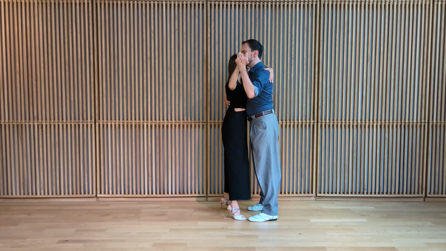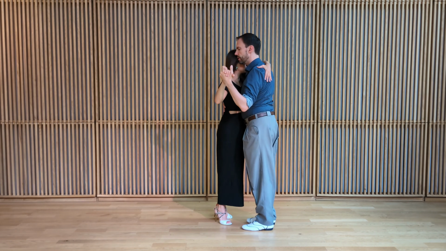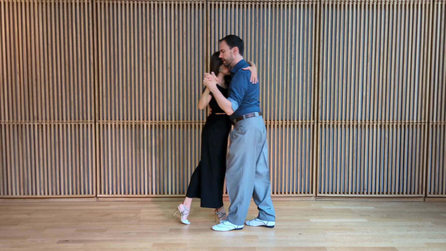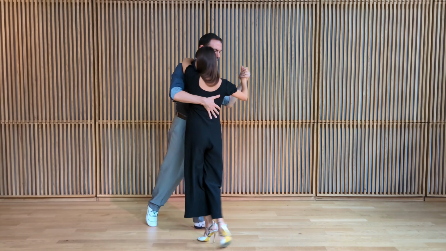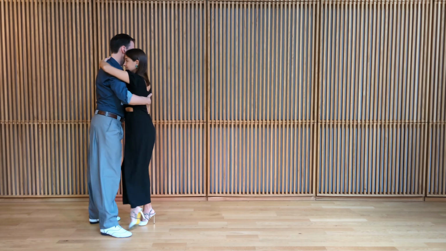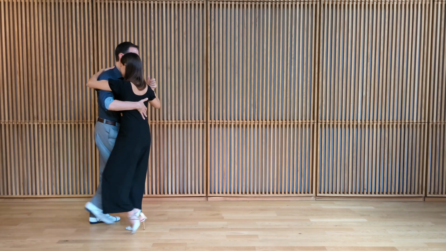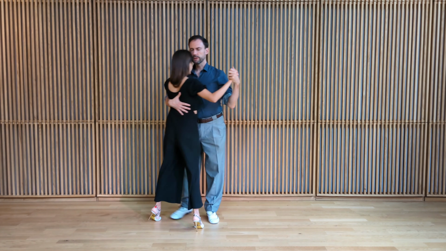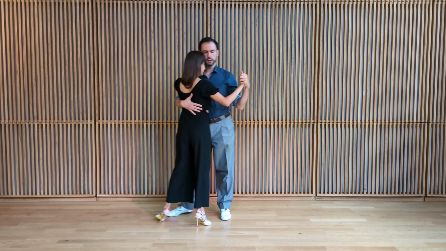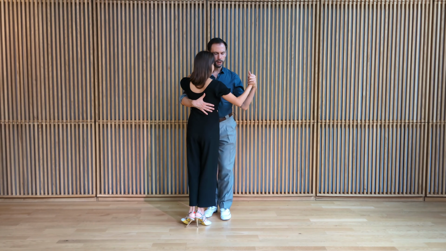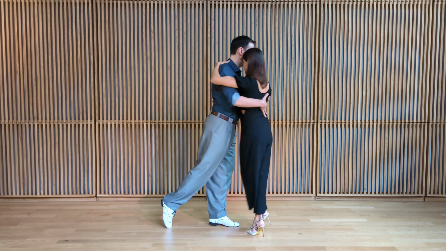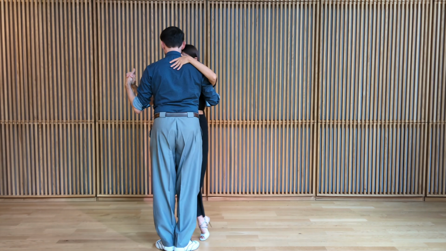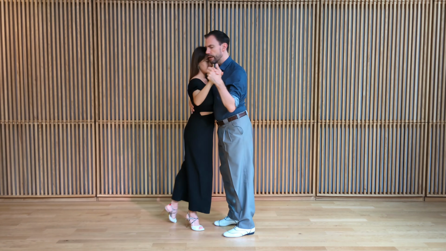One time the whole sequence. Apertura, change, media luna for the follower, going around, and exit, back cross, exit in parallel system, outside walk. One time from behind the follower. So we have 1 and 2, 1, 2, 1 and 2.